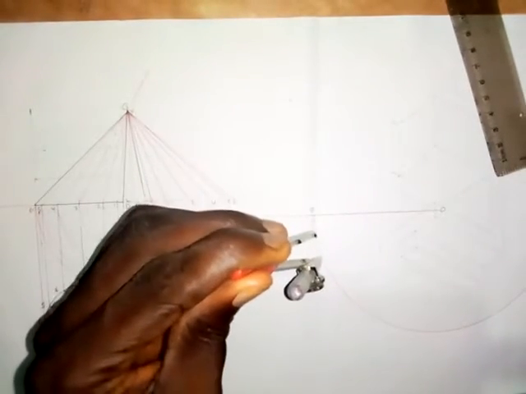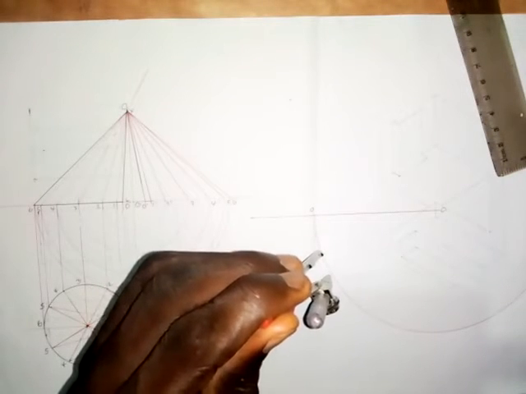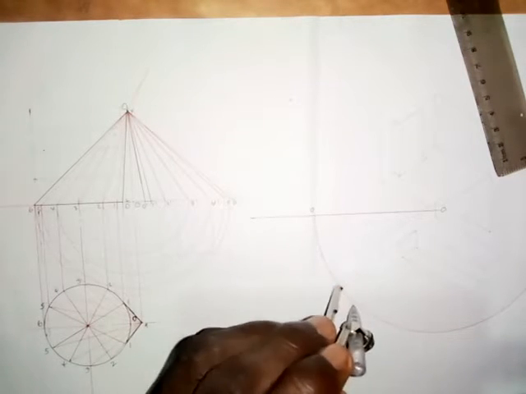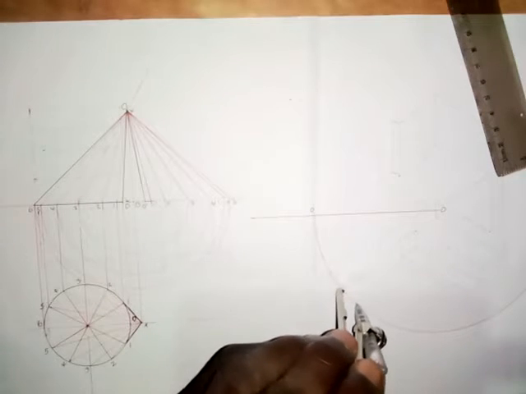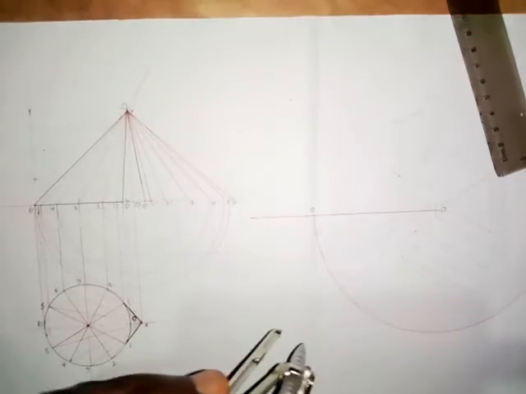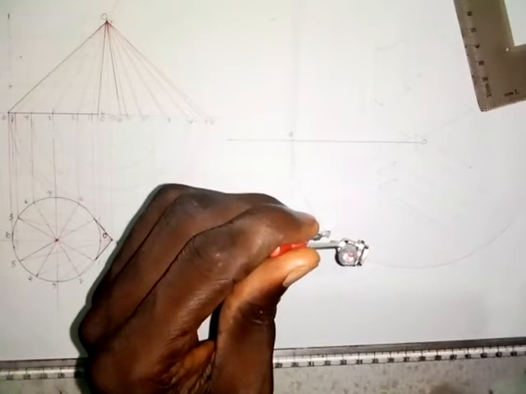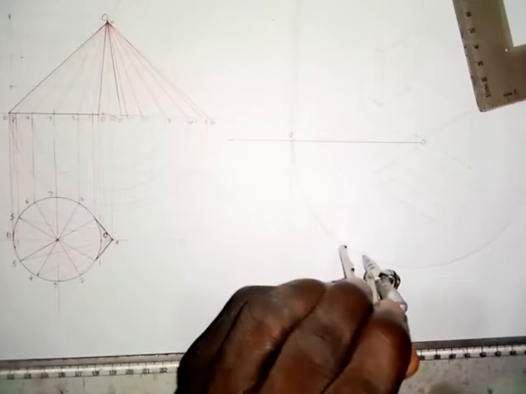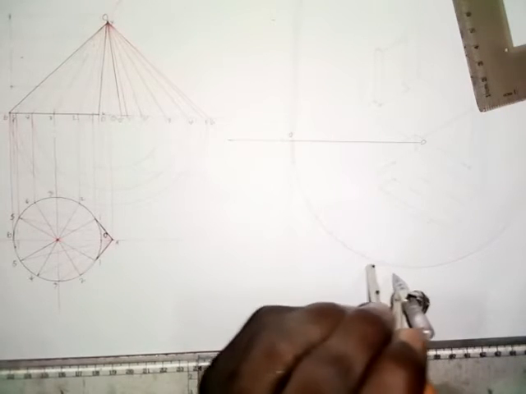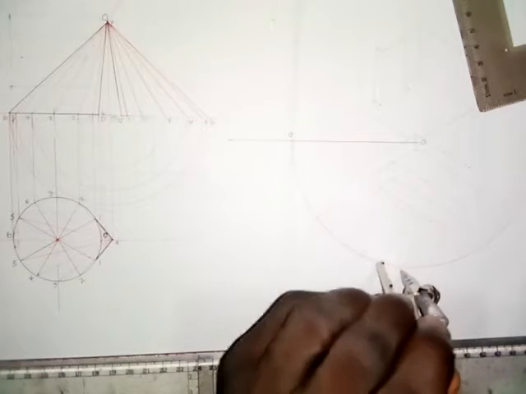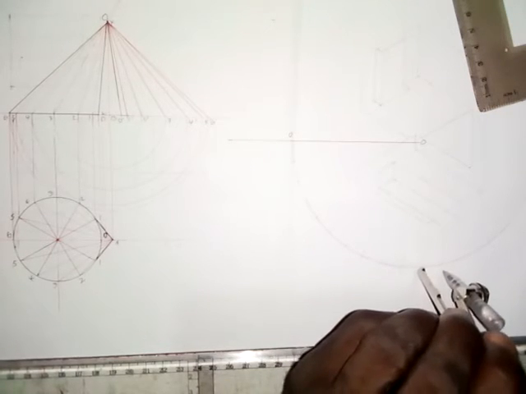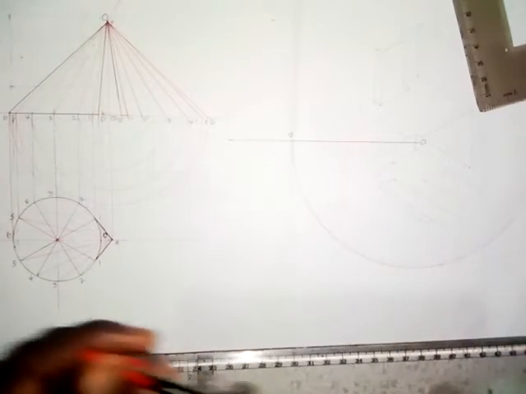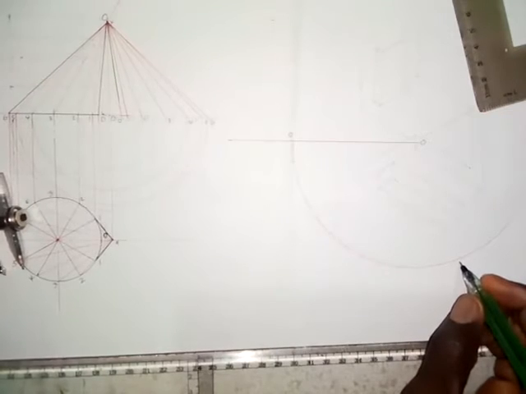So this is 1. This is 2. This is 3. This is 4. This is 5. This is 6, 7, this is 8, this is 9, this is 10, this is 11, and this is 12. Okay, so if I number this, this is 0.